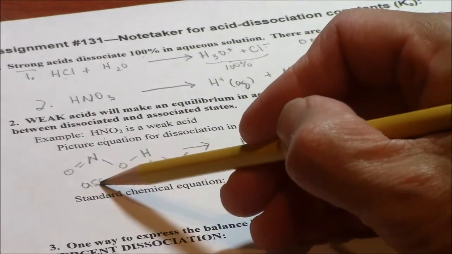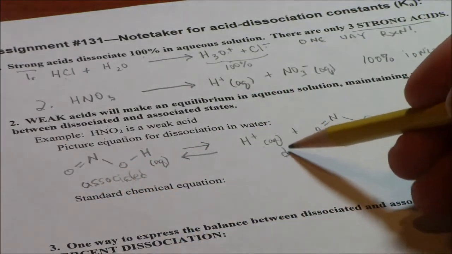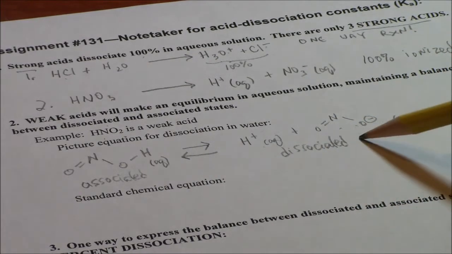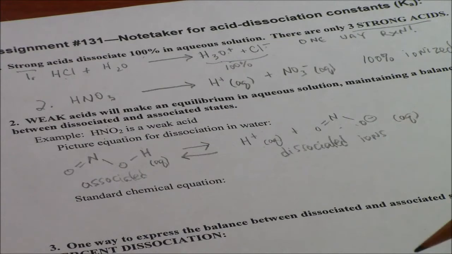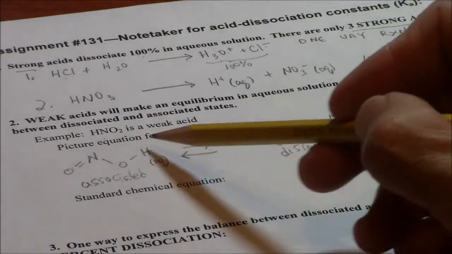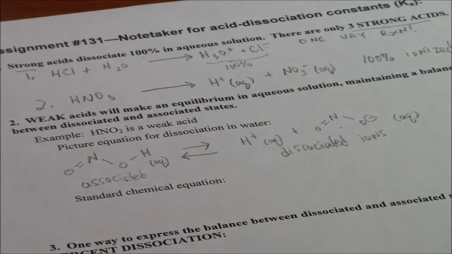There is therefore a balance between associated and dissociated. It's not 100% this, it's not 100% this. It's some other balance between the 2 states.